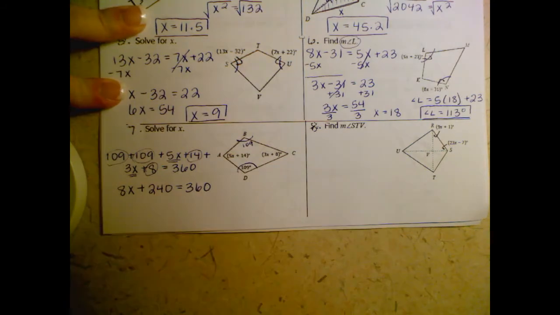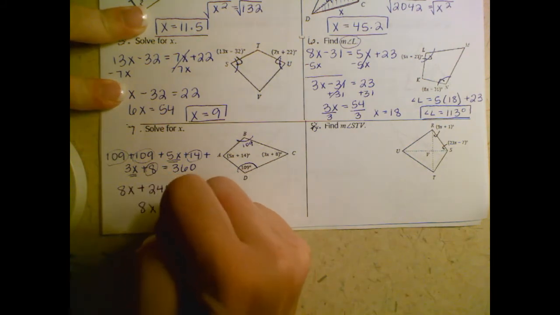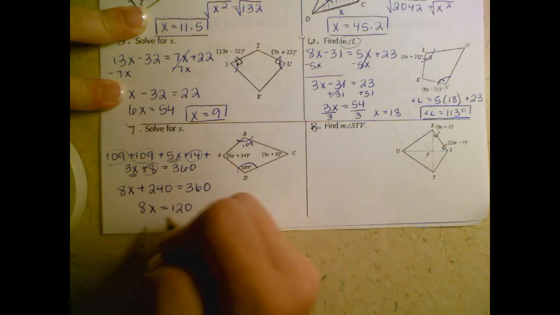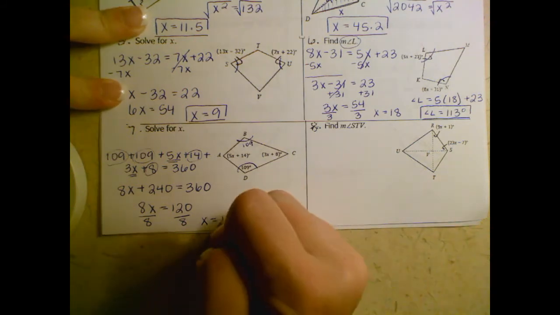Put it equal to 360. Subtract your 240, where I get 120. And then divide. So I get x equals 15.